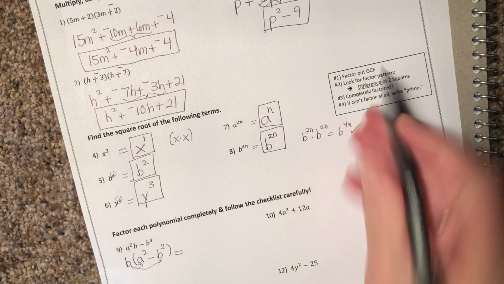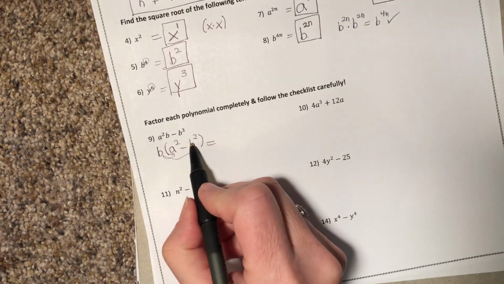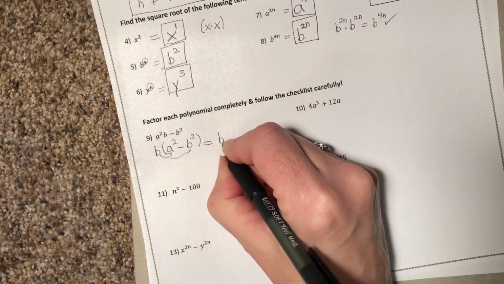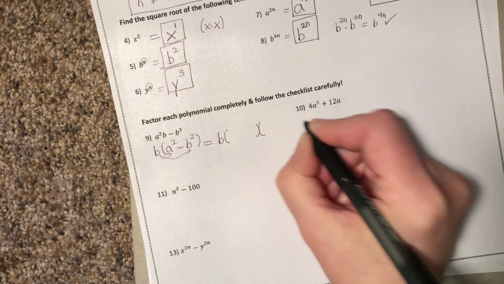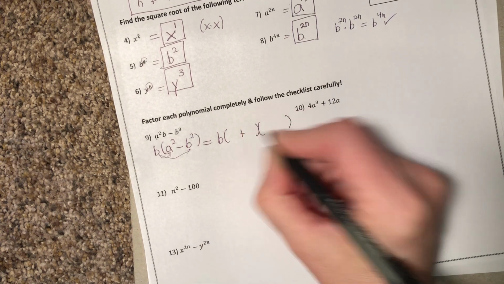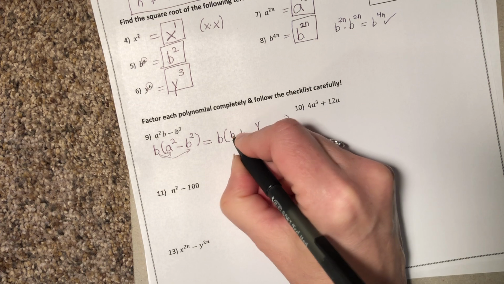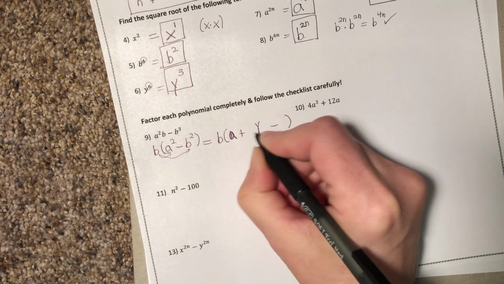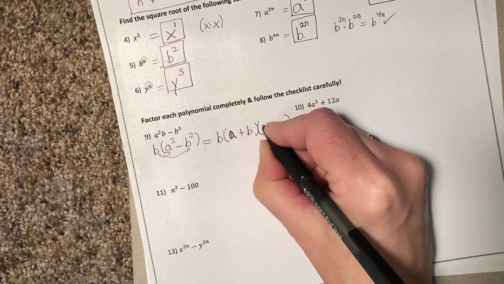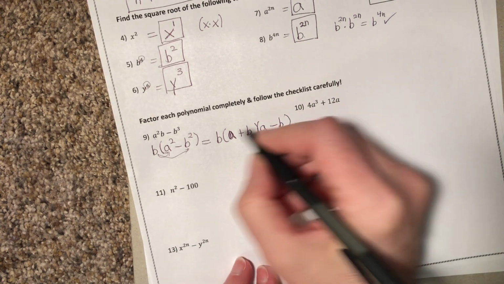Now you're not finished. I have to go to step 2, look for a special pattern. I notice I have the difference of two squares here. And the difference of two squares factors into a plus and a minus. So it's a plus b times a minus b.